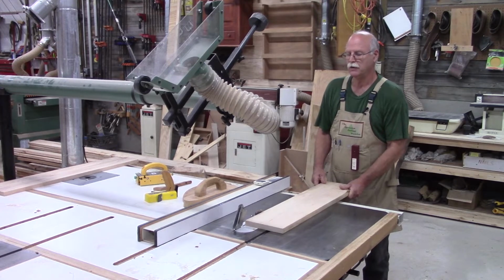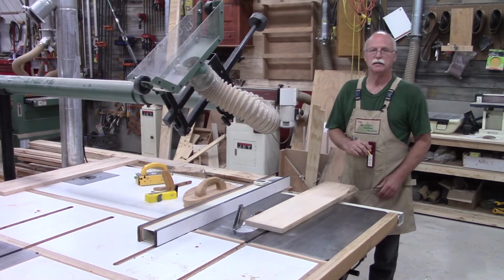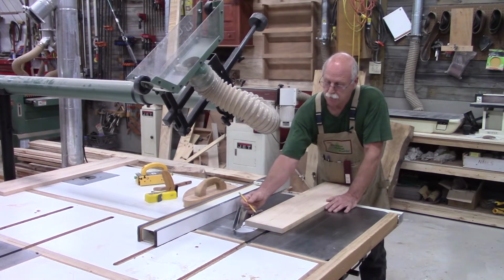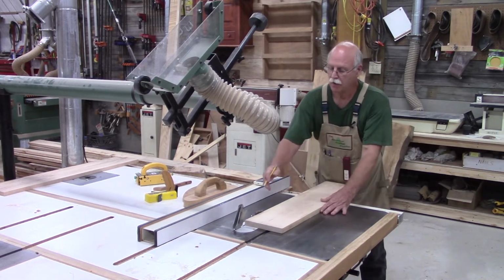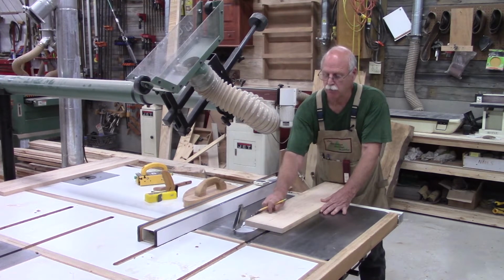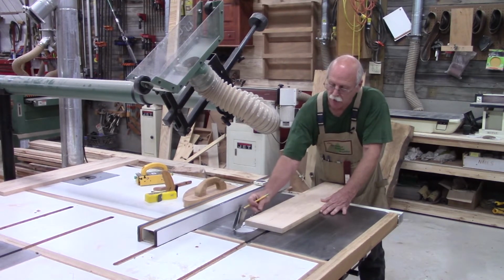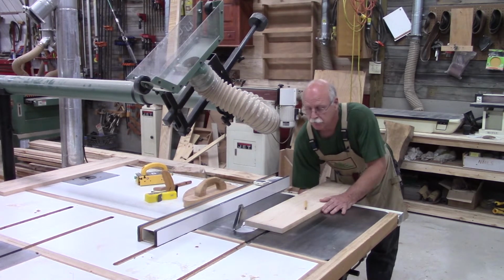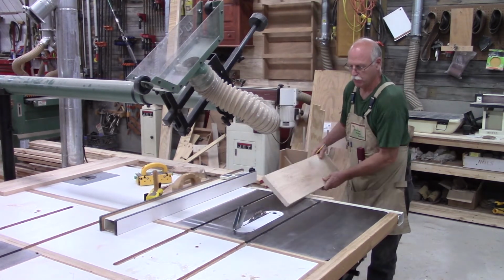Now the first thing I do is I set the depth of the blade. Now there are two schools of thought on the depth of the blade. The first school of thought is the depth of the blade should be high enough so that the gullets can extract the sawdust safely, but does not expose any more of the blade above the board than necessary. So that means the bottom of the gullet should be about the top of the surface when you go to cut. Let me put the board on this side.